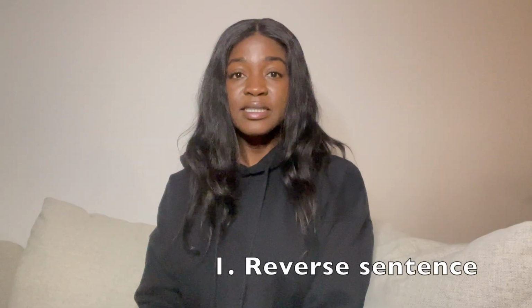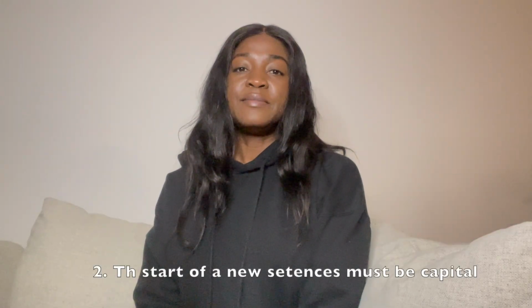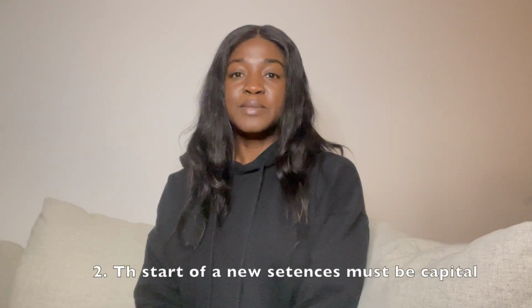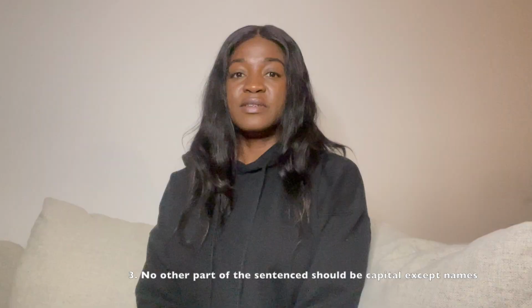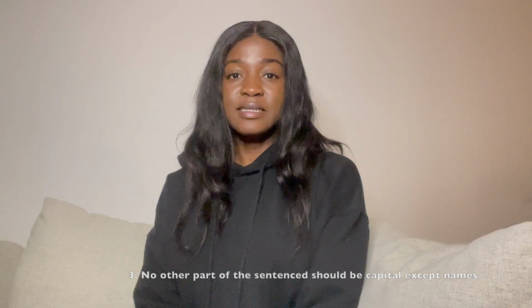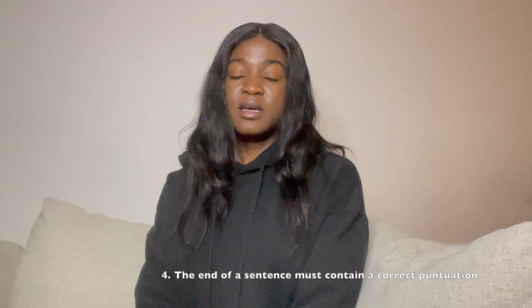They have this example. For instance, if you want Copilot to reverse a sentence for you, what you need to do first is say reverse sentence. That could be one goal that you add for Copilot. The second goal can be the start of a new sentence must be capitalized. The third goal can be no other part of the sentence should be capitalized except names. And the last goal can be the end of a sentence must contain correct punctuation. So you specify these goals and Copilot understands them and helps you generate them accordingly.